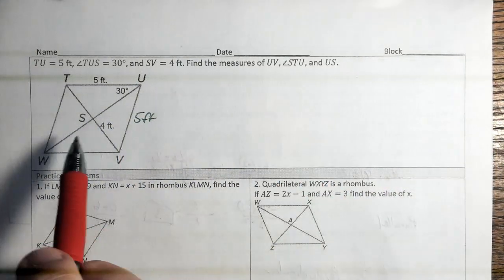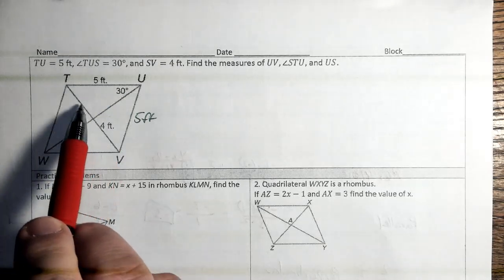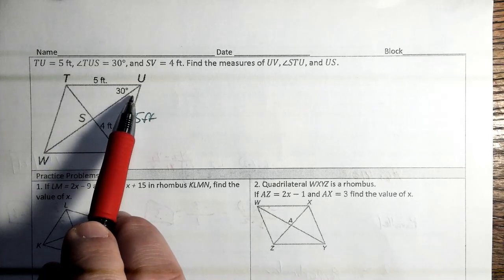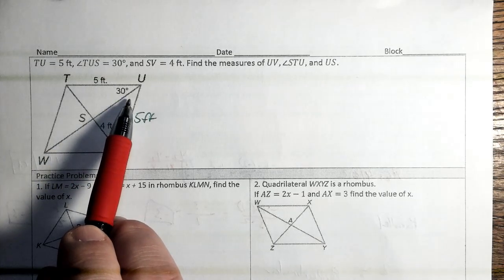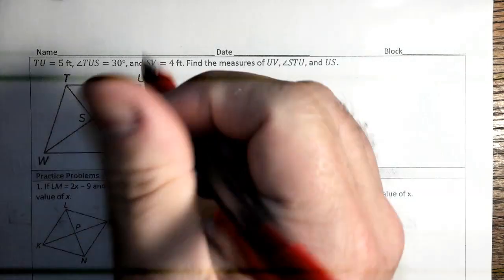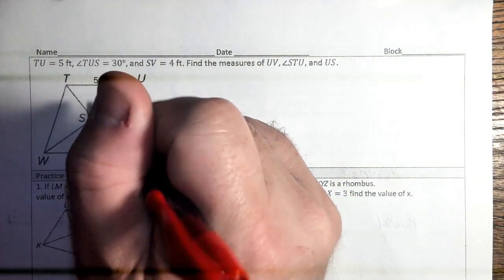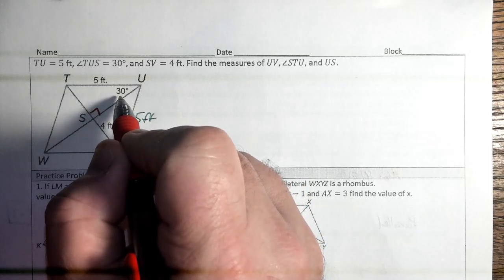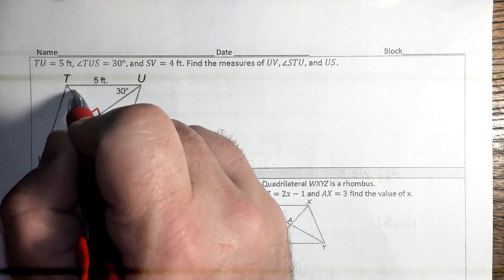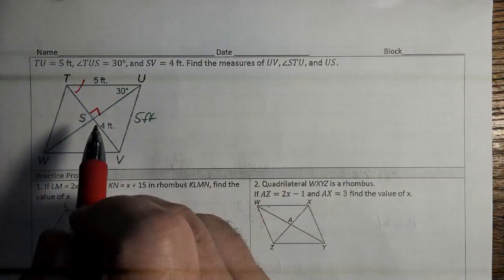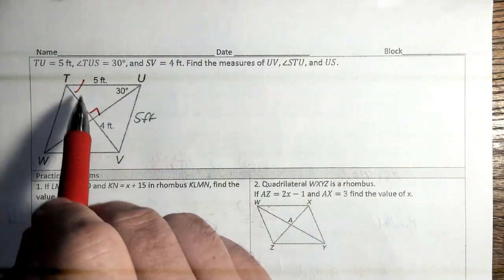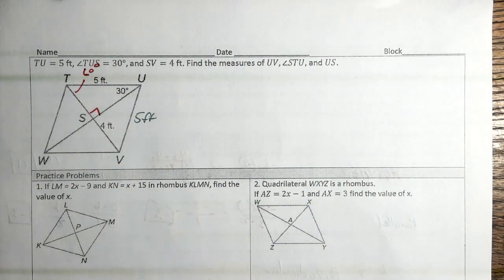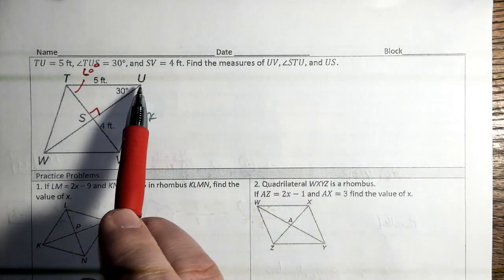It says STU, so over here. So let's see. These are perpendiculars. This makes a 90. So 90 plus 30 is 120. So this guy over here, 120 minus, no, wait a minute. Yeah, 180 minus the 120 here would give us 60. So that's STU. Now, US.